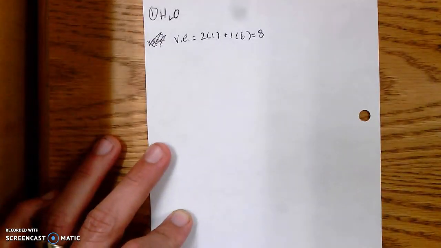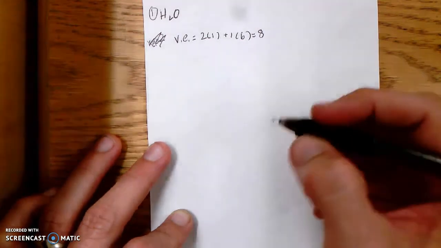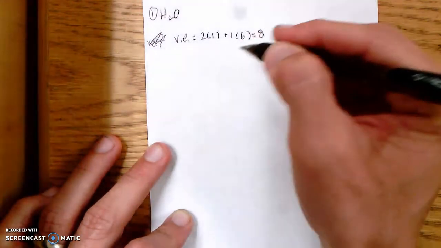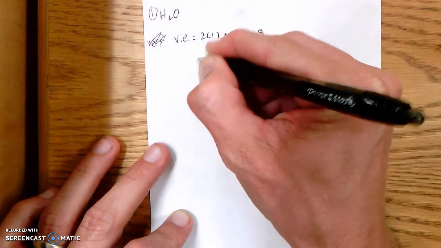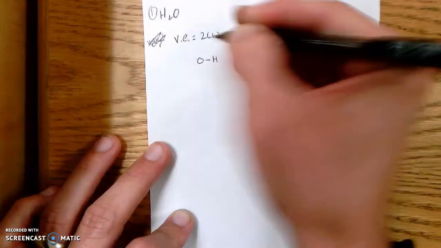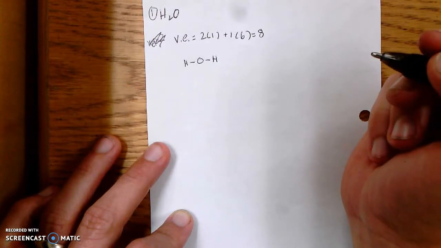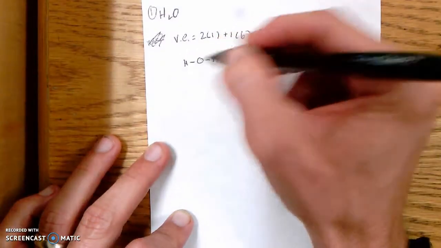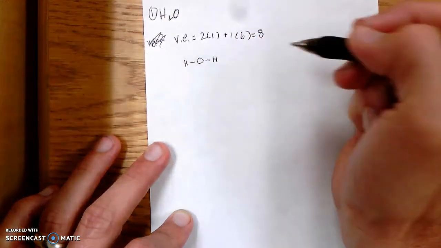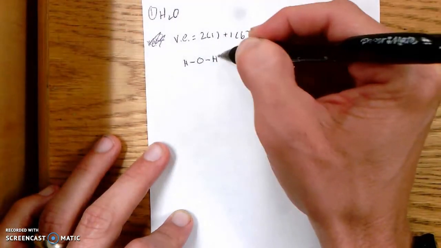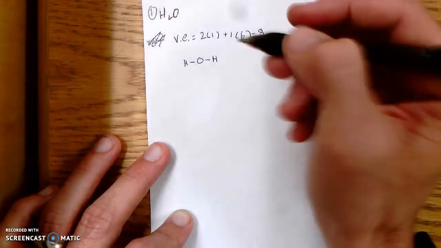That's step 1. Step 2, arrange the atoms in a skeleton structure, connecting them with single bonds. Usually the least electronegative one goes in the middle, but hydrogen can't go in the middle, so we'll put oxygen in the middle with single bonds, called a skeleton structure. That's step 2. Step 3, complete octets of the outside atoms, but hydrogen doesn't want 8, it only wants 2, so we're not going to put any more electrons around the hydrogen, it's already happy.